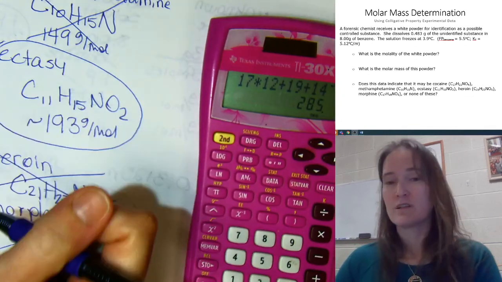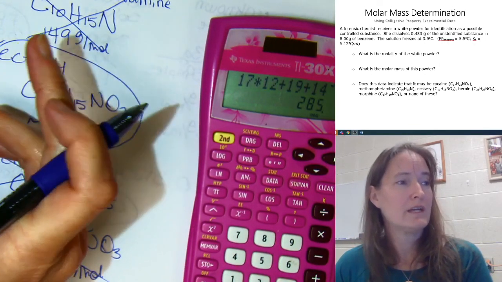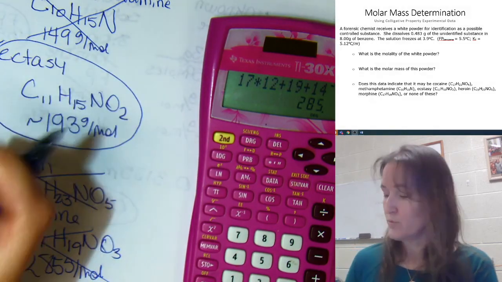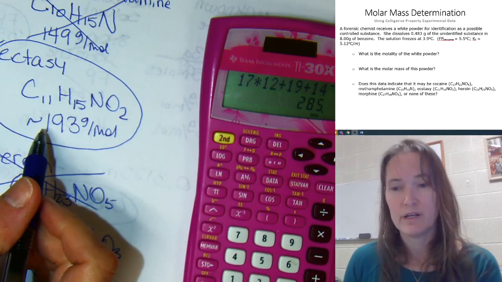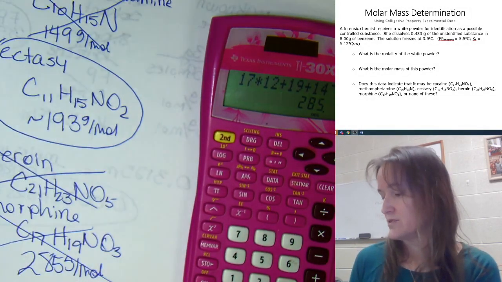So the answer to the last question, does this data indicate that it may be cocaine, methamphetamine, ecstasy, heroin, or morphine, or none of these? Well, the data that we have just from the colligative property experiment indicates that it might be ecstasy. So that's the answer to that question.